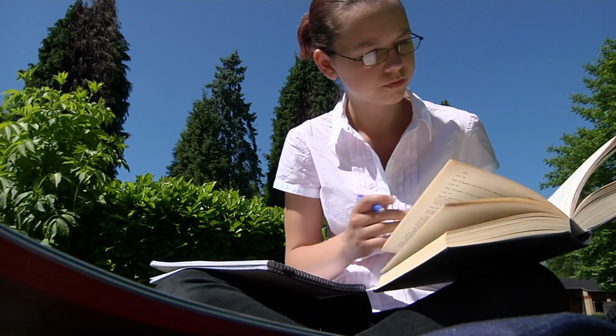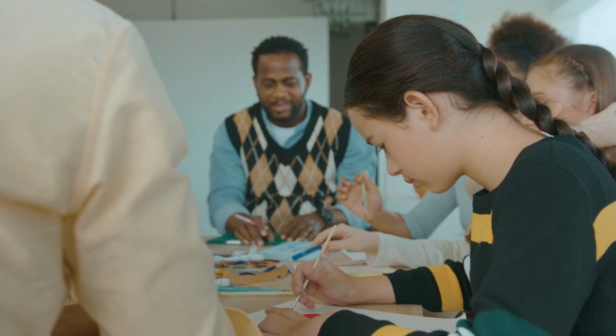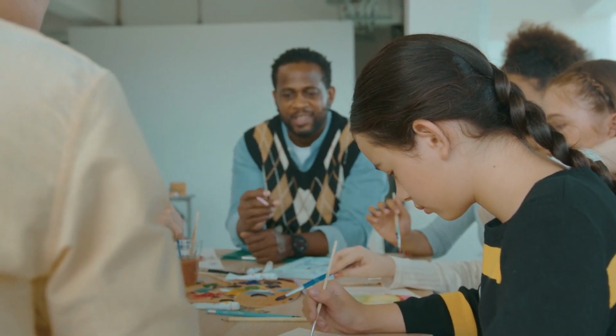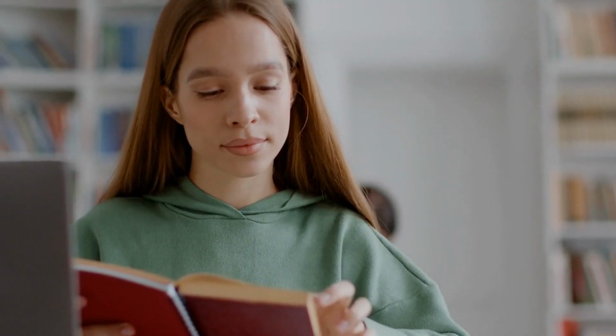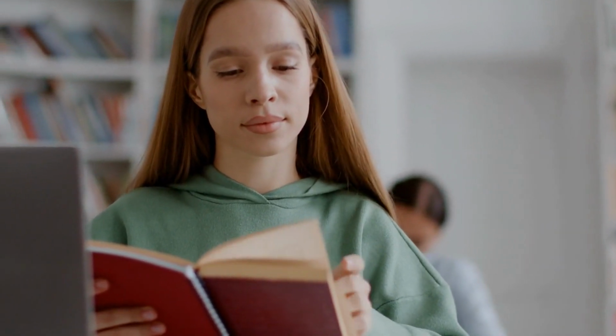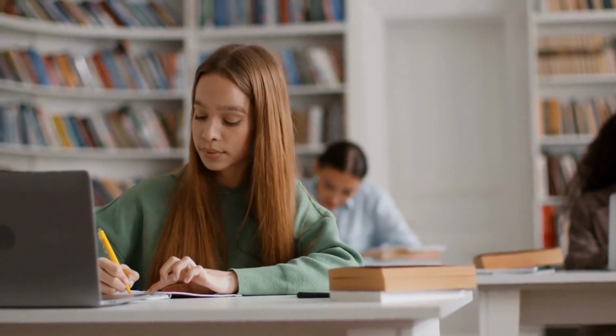At its core, active learning emphasizes the importance of student participation. This participation can take many forms, including discussions, group work, problem-solving activities, and hands-on projects. The underlying idea is that when students are actively engaged in their learning, they are more likely to retain information, develop a deeper understanding of the material, and apply what they have learned in real-world situations. This contrasts with traditional lecture-based teaching methods, where students often passively listen to an instructor and may struggle to connect the material to their own experiences.